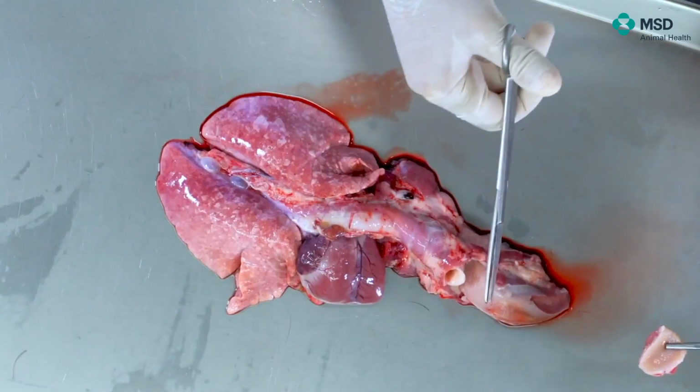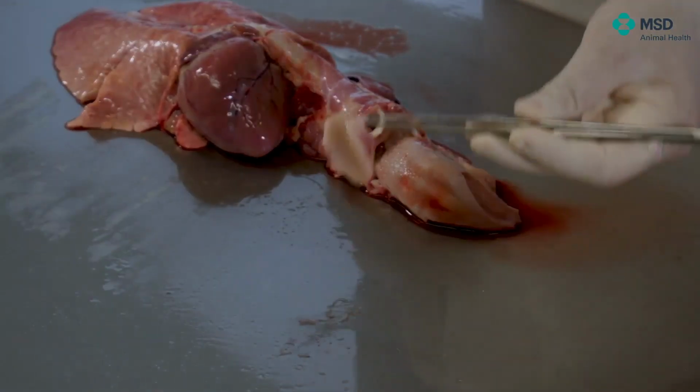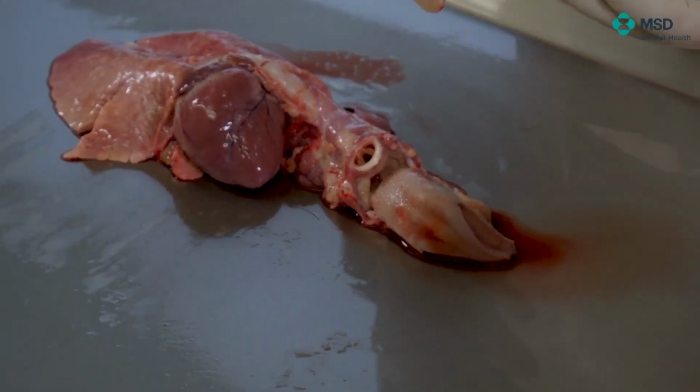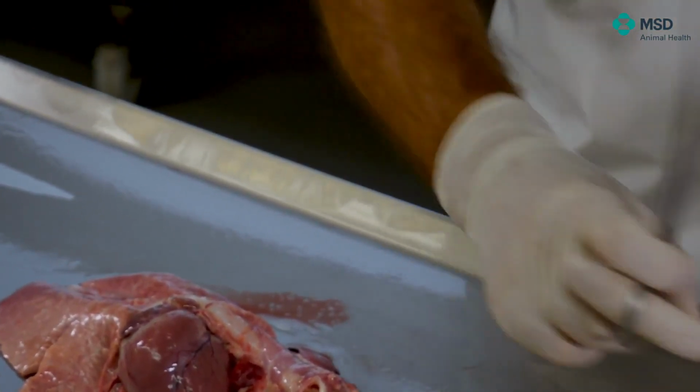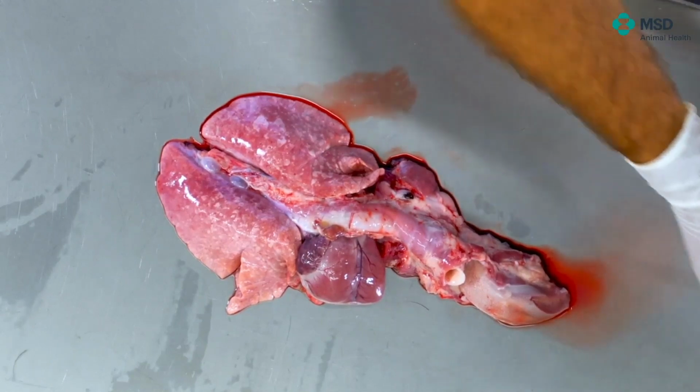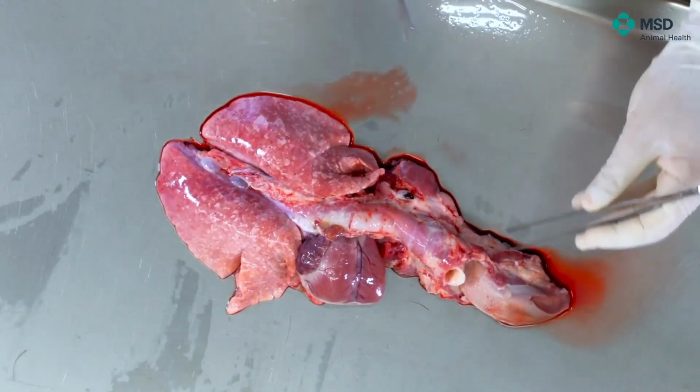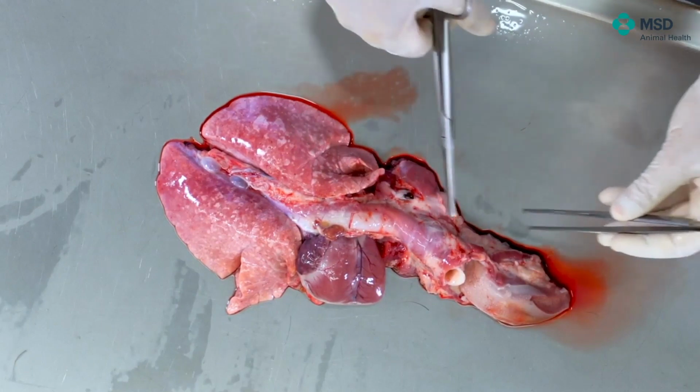So if we are interested in doing PCR sometimes with a small piece, this is a really big piece, but anyway, at the necropsy we can take big pieces and send to the laboratory, and this can be submitted just in refrigeration or even frozen, depends on what you want to do.